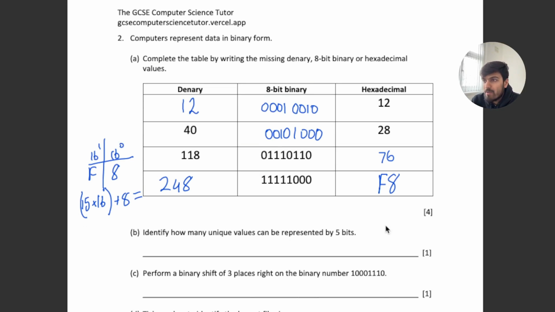So, with a 5-bit number, we have 5 spaces. So, 1, 2, 3, 4, 5. And each space, we can either have a 0 or 1. So, each has 2 possibilities. So this one has 2, this one has 2, this one has 2, 2 and 2. So if we do 2 times 2 times 2 times 2 times 2, 2 to the power 5, that is the same as 32. So 32 different possibilities we can represent using 5 bits.